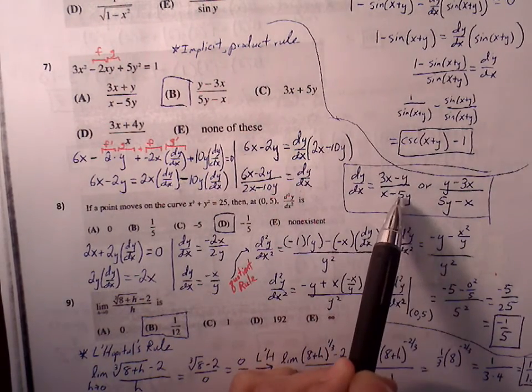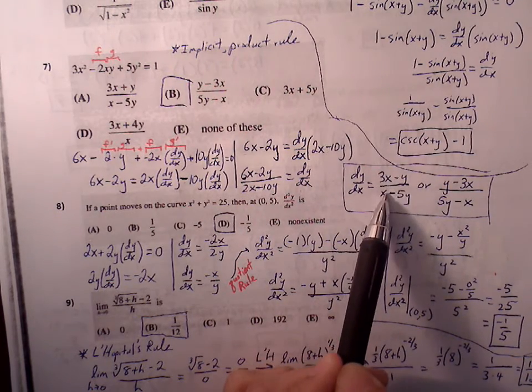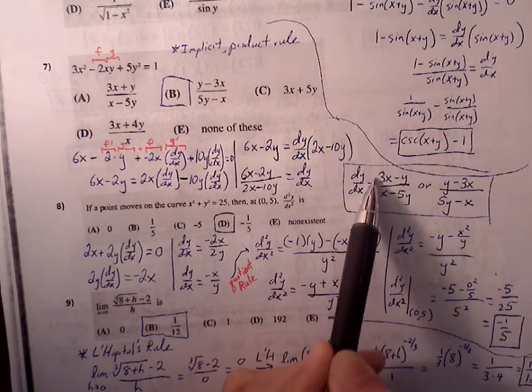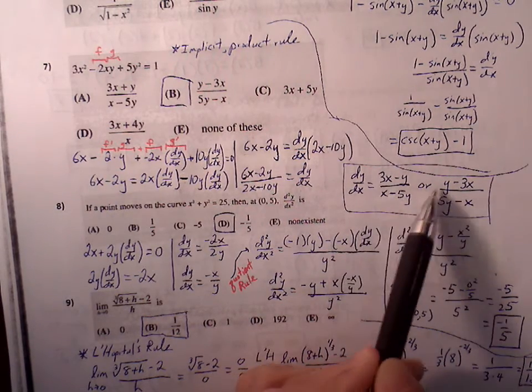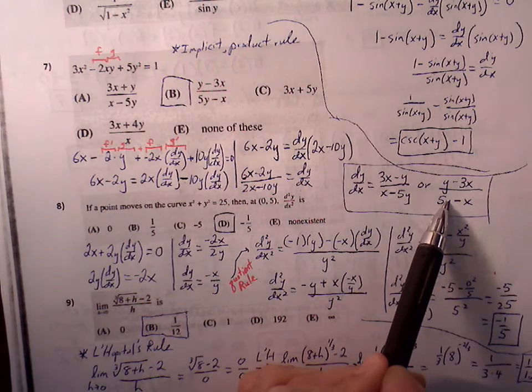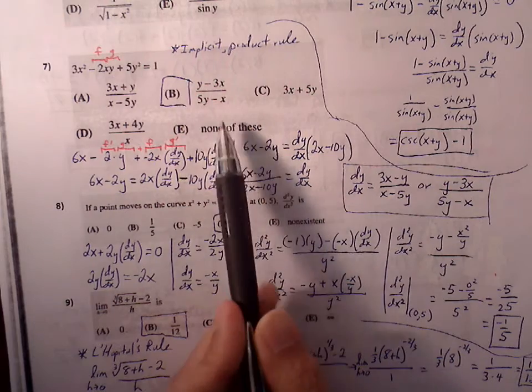If your initial form doesn't look like your answer choice, you can always multiply the numerator and denominator by -1, and as long as you're balancing numerator and denominator with the same operation, we can sometimes use that to clean up our expression to make it look like our answer choice.